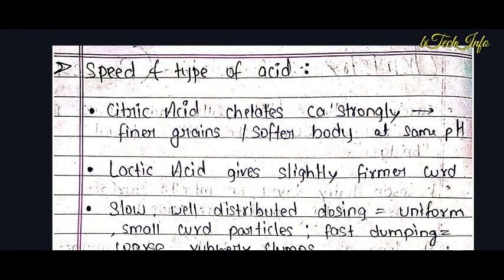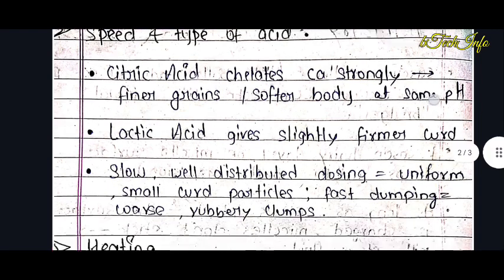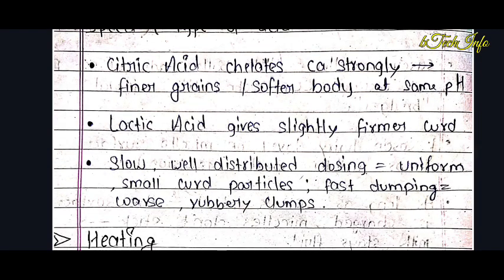Now we see the speed and type of acid. First, the citric acid. It chelates the calcium strongly, which means finer grains, softer body at the same pH. It is best for chena production. Now lactic acid. It gives slightly firmer curd, which is best for paneer. Slow, well distributed dosing, if we are doing so, uniform small curd particles banenge.